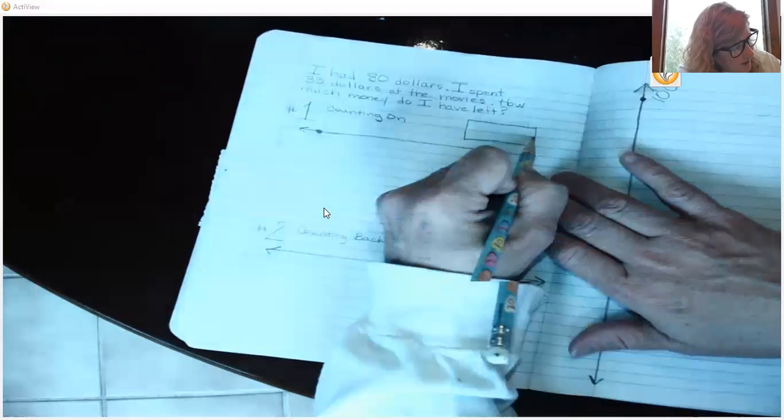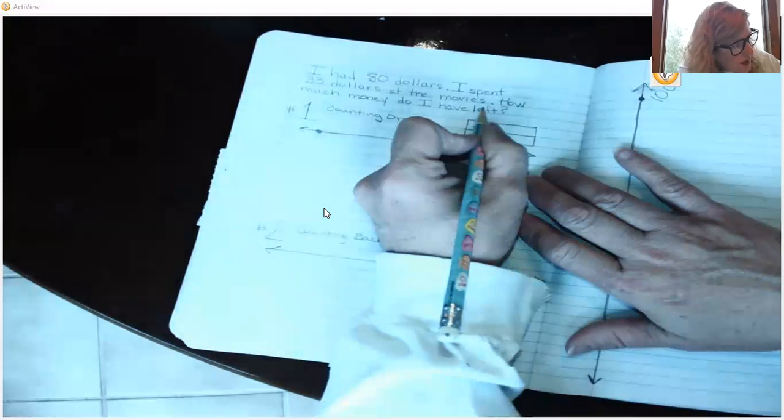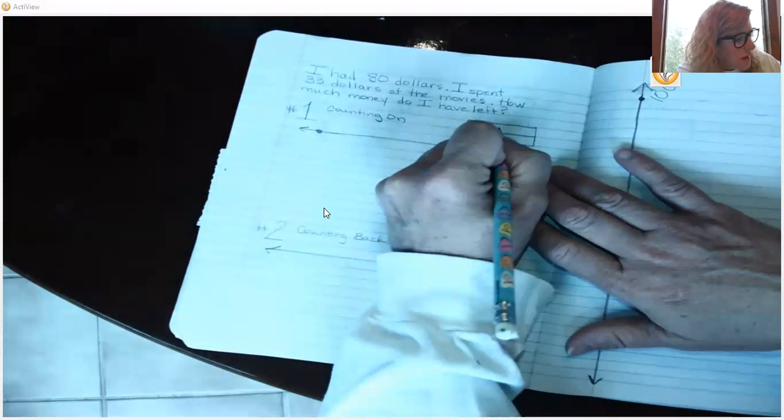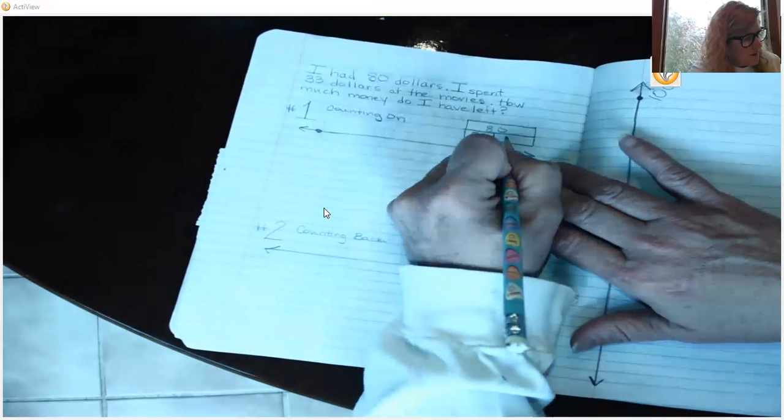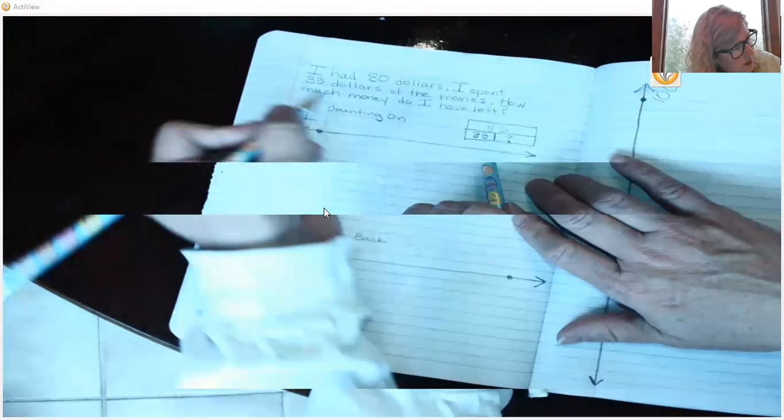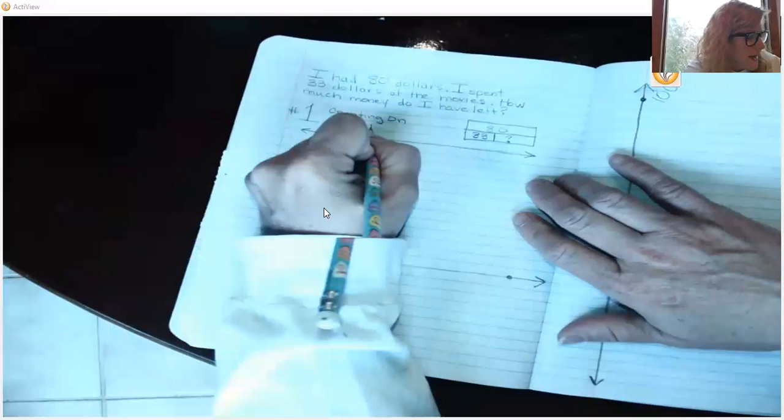Okay, we're back. So once again, this is a part whole. We have the whole of what? $80. We spent 33, and you are looking for the amount you have left. So we are going to start with a smaller number. So 33, because we are counting on, plus the other part equals 80.